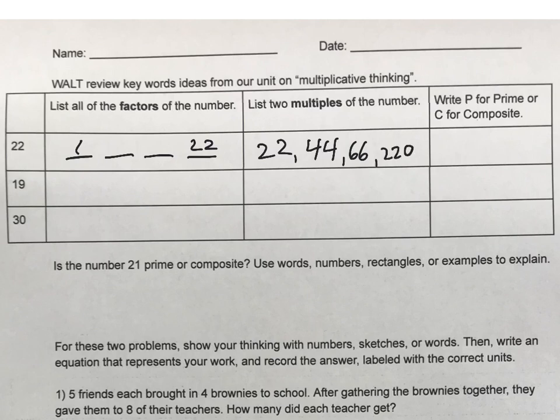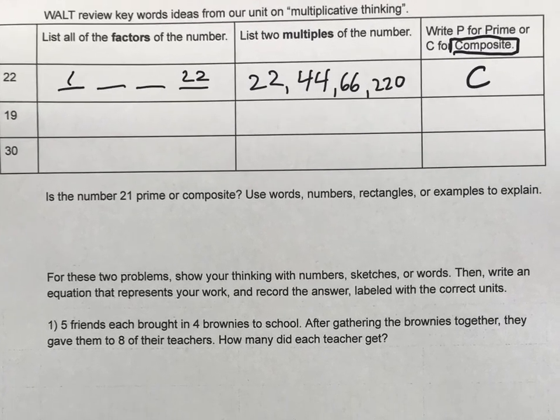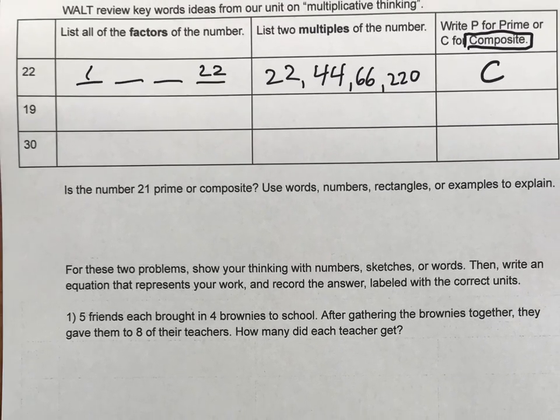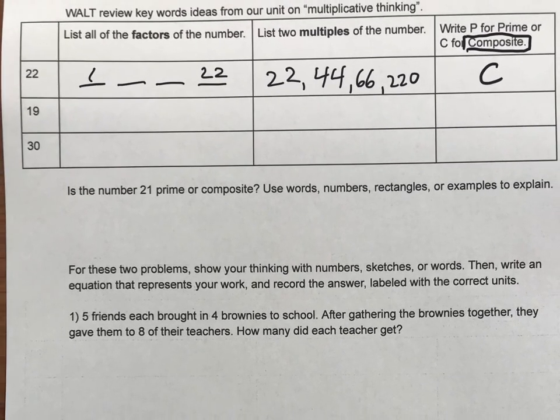Those are multiples. And remember, if there are 3 or more factors, the number is composite. So it has 4 factors, so it is composite. So I will write a C, and then you can keep going for 19 and 30 and do those on your own. And then is 21 prime or composite, right? And then explain however you want, but please explain if it's prime or composite and why.